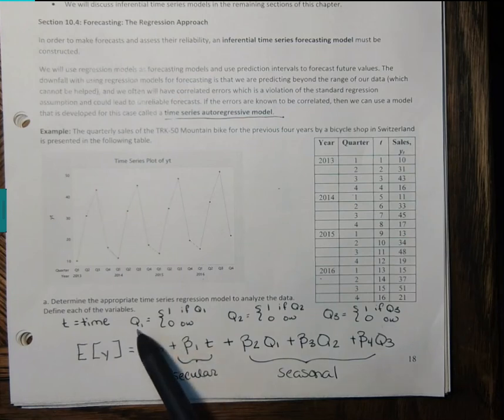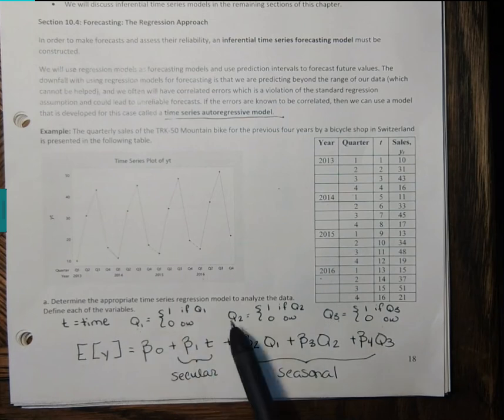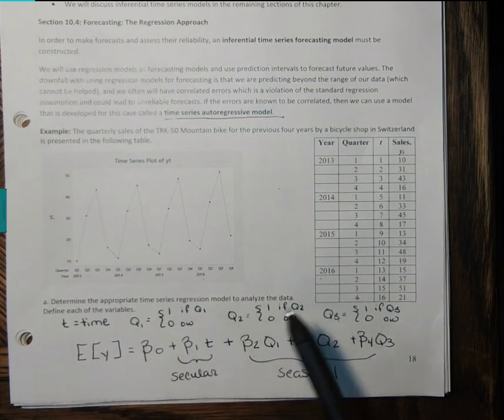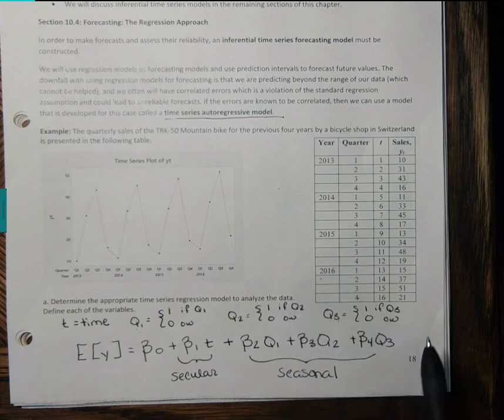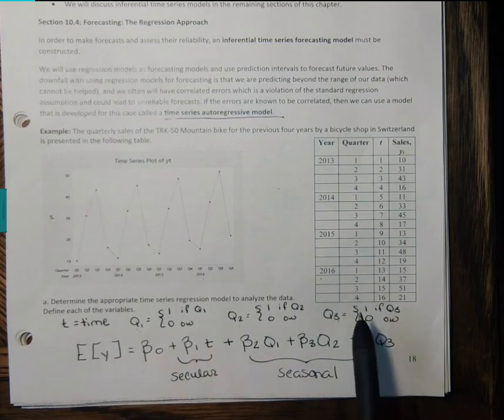Notice here I've got 3 dummy variables, Q1, Q2, and Q3, where Q1 is equal to 1 if we're in quarter 1, Q2 is equal to 1 if we're in quarter 2, and Q3 is equal to 1 if we are in quarter 3. Combining these variables, we can build our model.